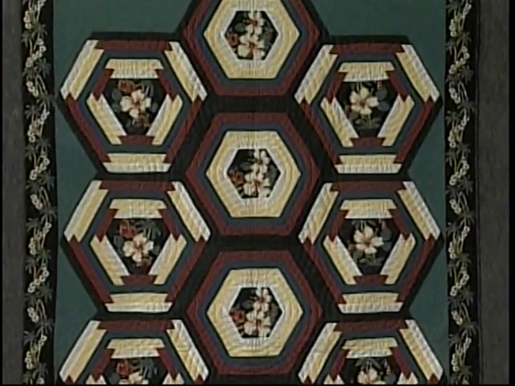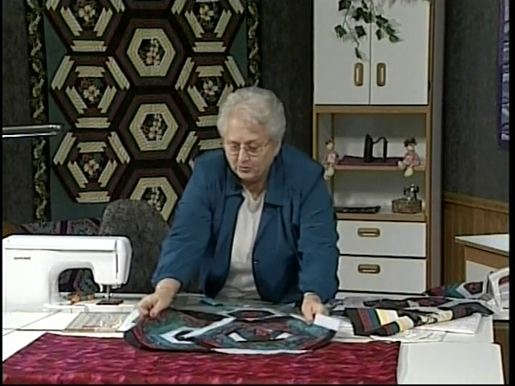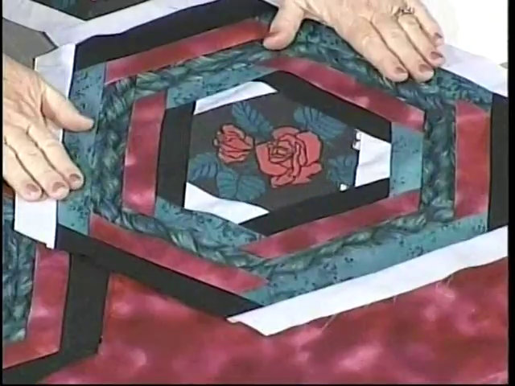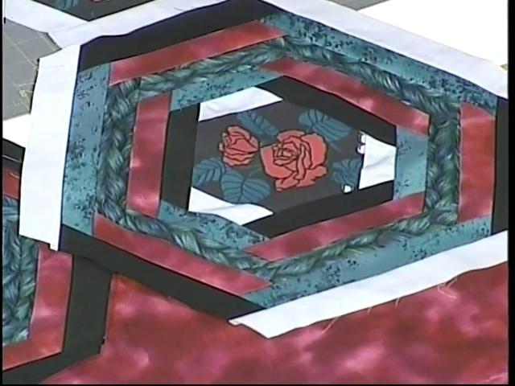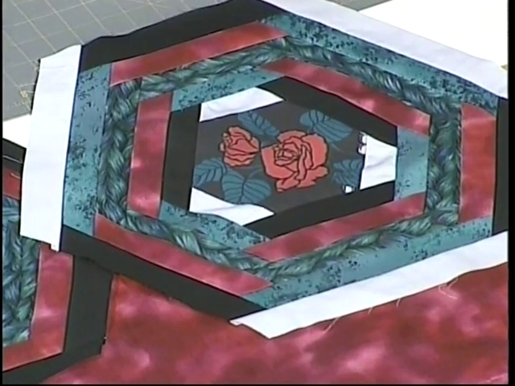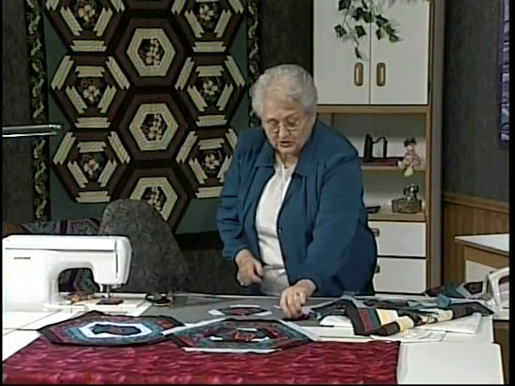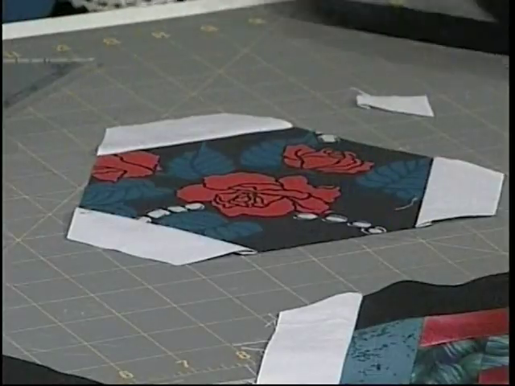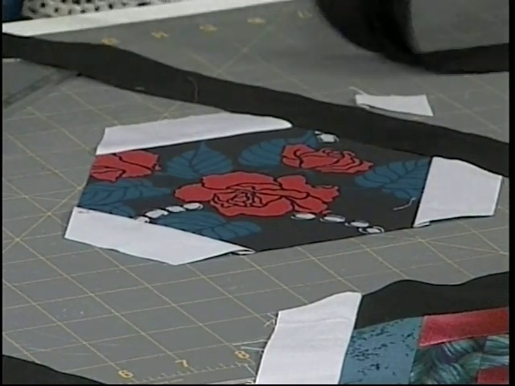So I'm going to do the same thing with this piece. So let's take a look at how it would look with this fabric. As you can see, I've started just three sides with the gray. So that would bring me to this point right here. And then I take my darkest fabric, which is my black, and I would add that to three sides.